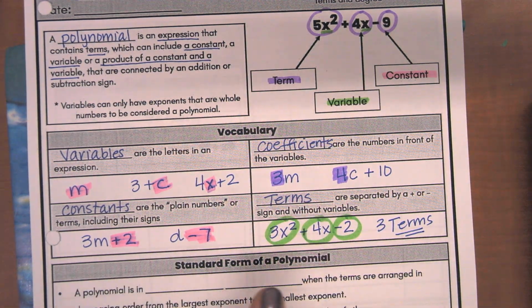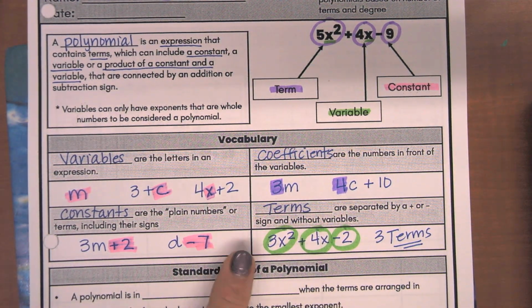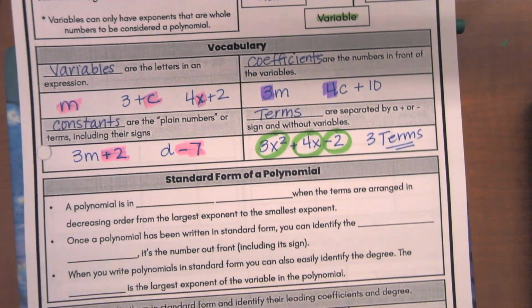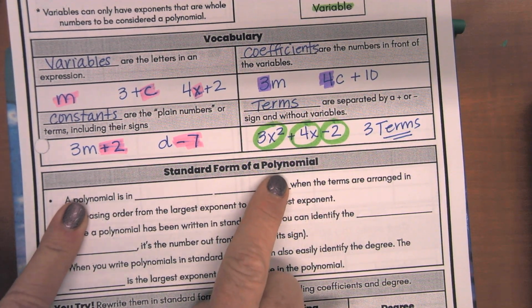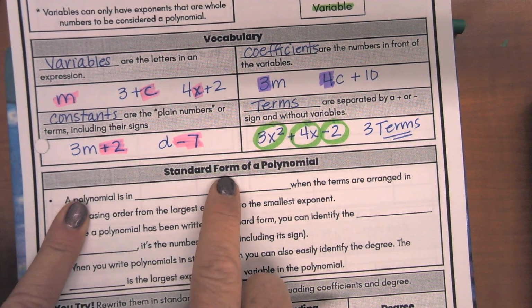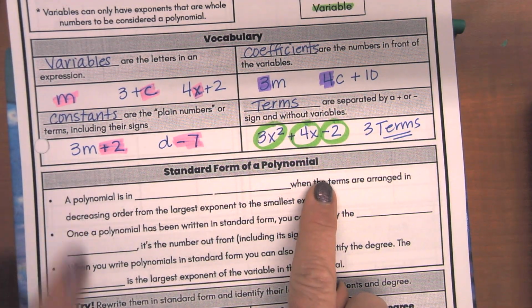Okay, like I said, a lot of vocabulary. Just make sure you're taking the notes. As we start to solve these later on, I'll be using these vocabulary words to help you understand the math. Okay, polynomials. We do have to make sure they are in standard form. Like they have to be written in a specific way so that we can work with them.